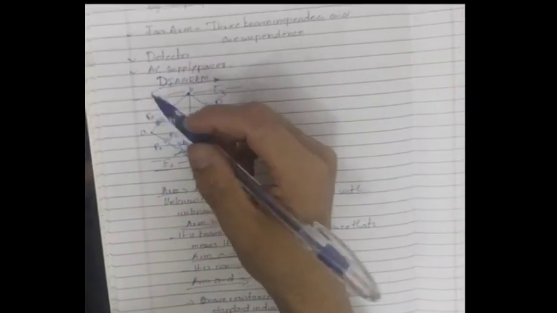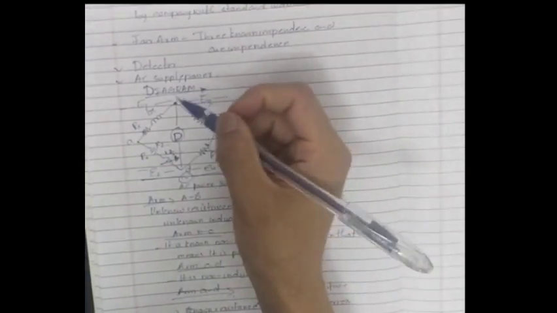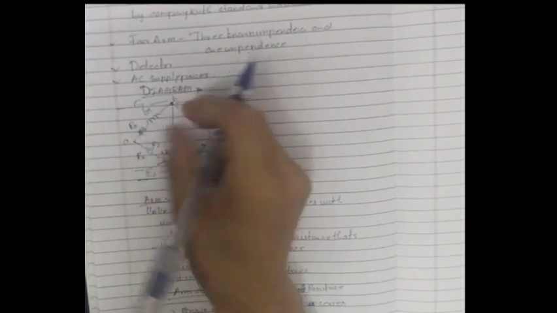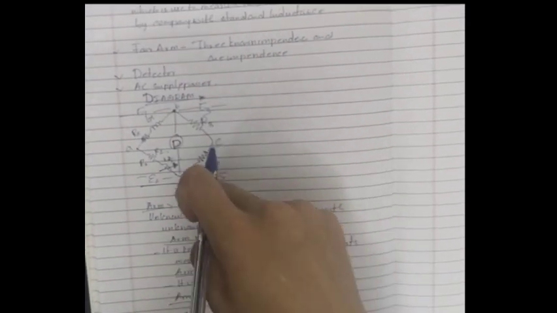In this diagram you can see there is a voltage drop across each arm: AB, B to C, C to D, and D to A.